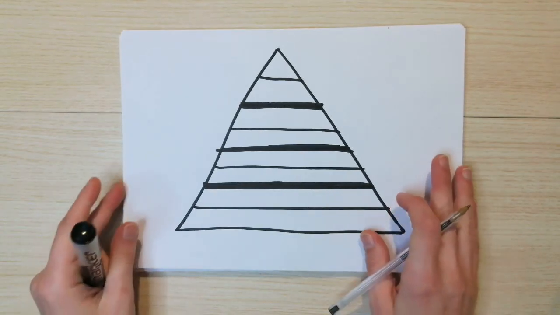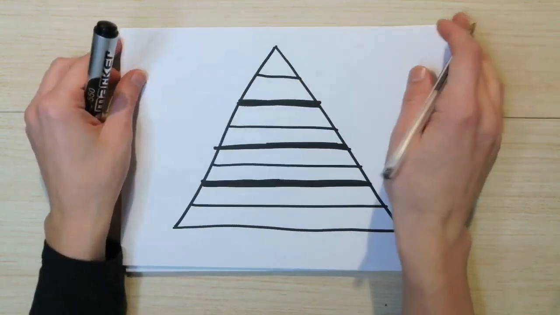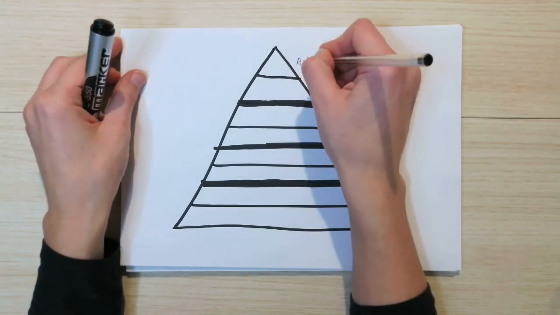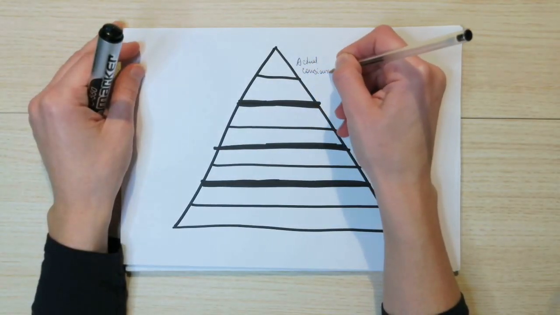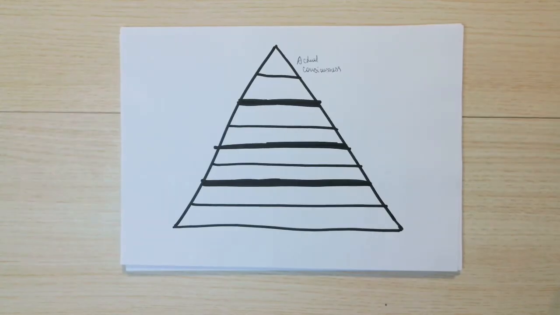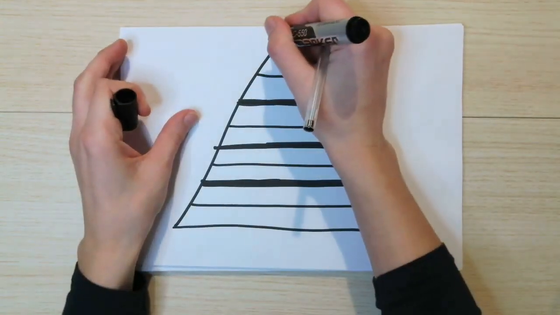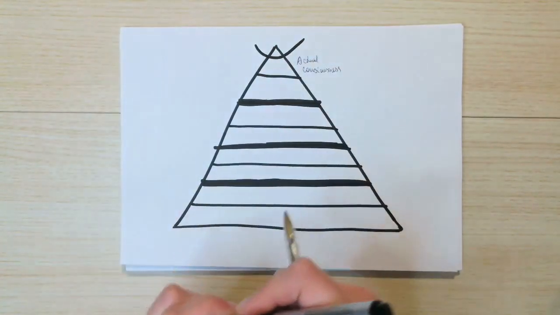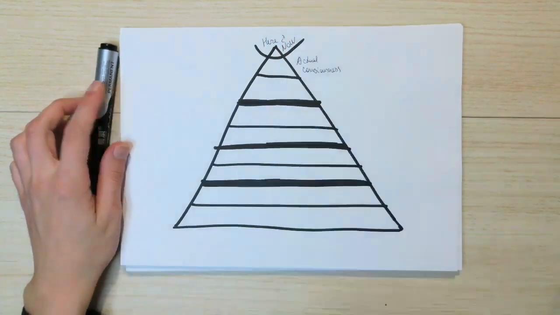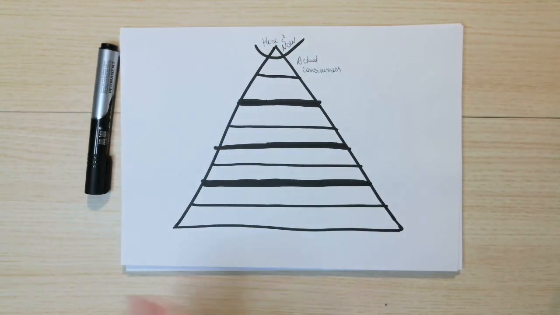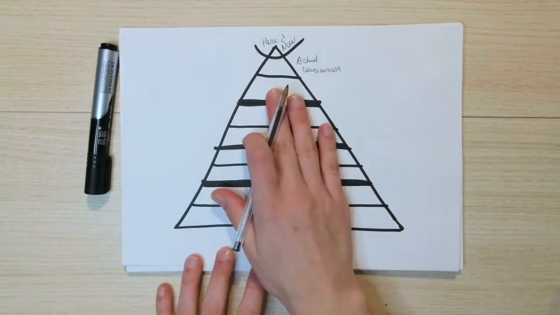The first level is called actual consciousness. I will write here actual consciousness. Yes, actual consciousness. It's the surface where most of us live 90% of the time. This is the here and now moment. So we can do it like this. It's the here and now moment, or what Pavel Piskarev calls actual consciousness.